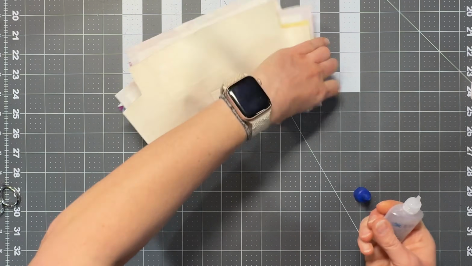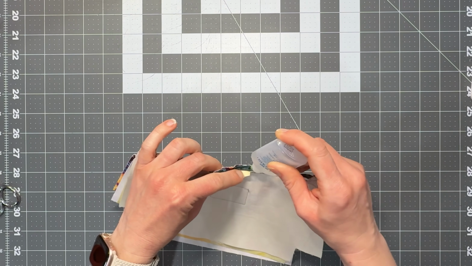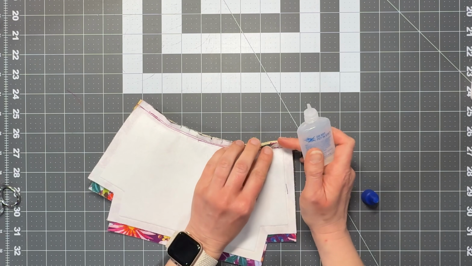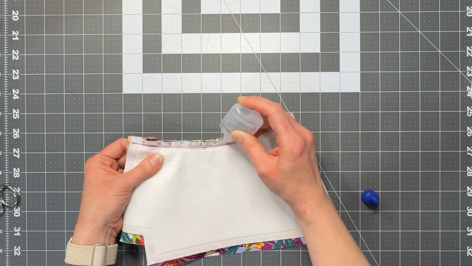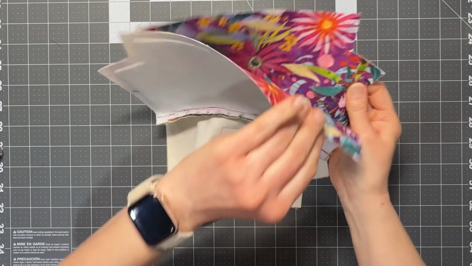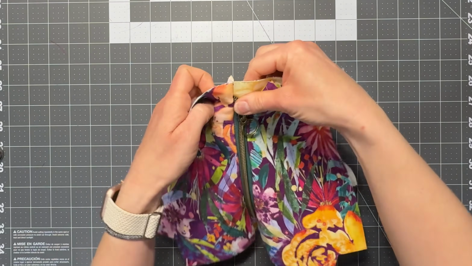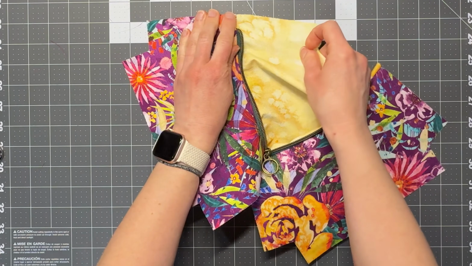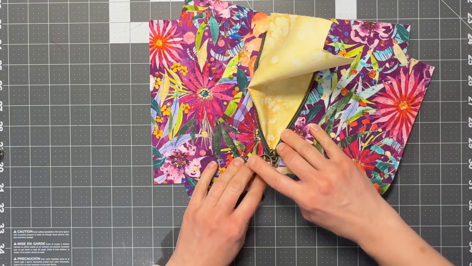I'm just going to make sure that I apply fray check to all of those little snips. We're now ready to top stitch. I'm going to be top stitching just through my exterior, so I'll be folding my lining out of the way and top stitching from one end all the way to the other end.